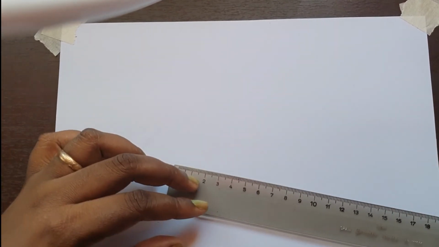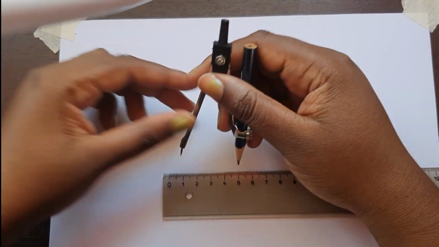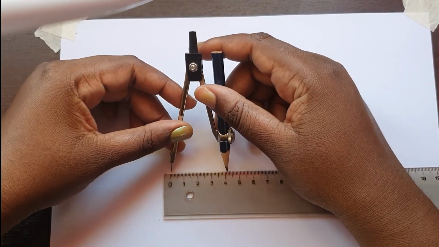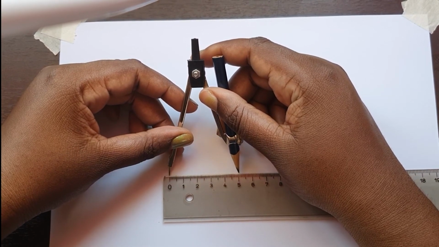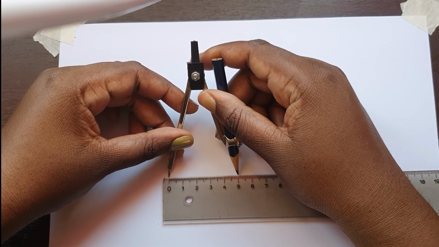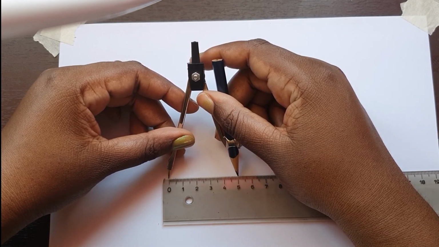So first step, as usual, is to open our compass to 5 centimeters. Make sure that you are as exact as possible. So we have that, just double checking, make sure I squeezed enough, yes. And that is my radius.